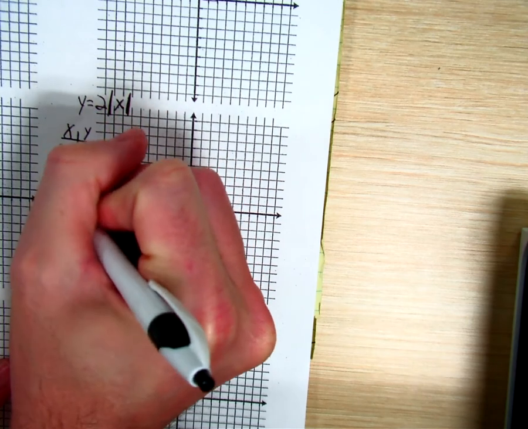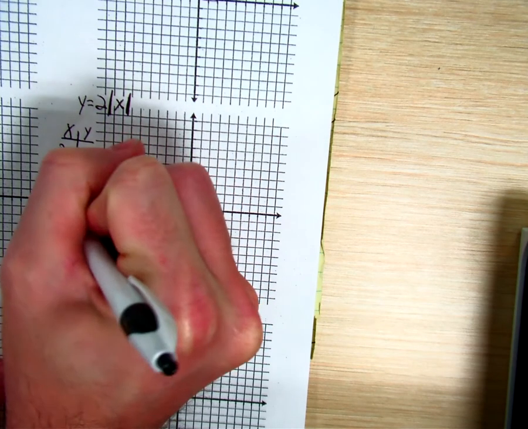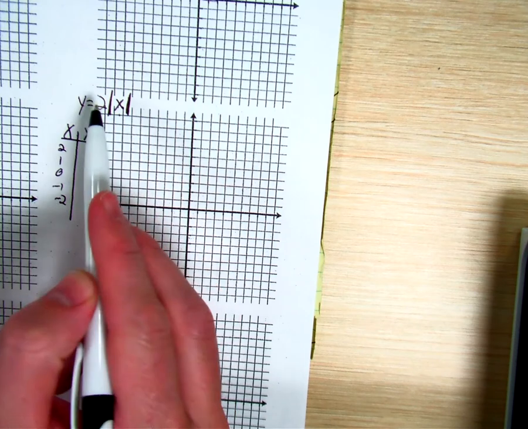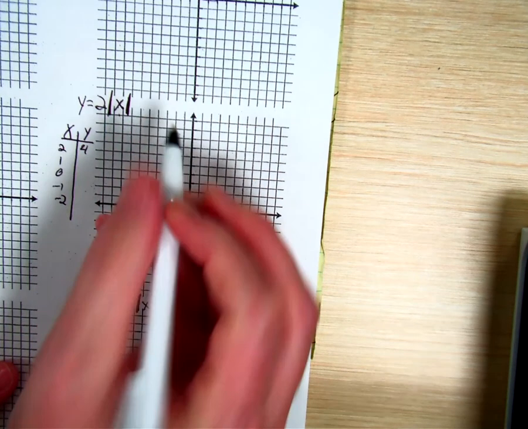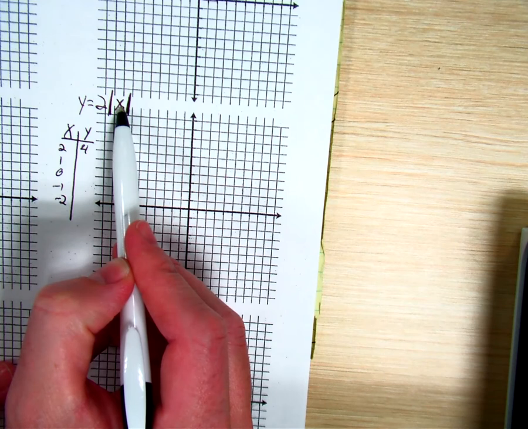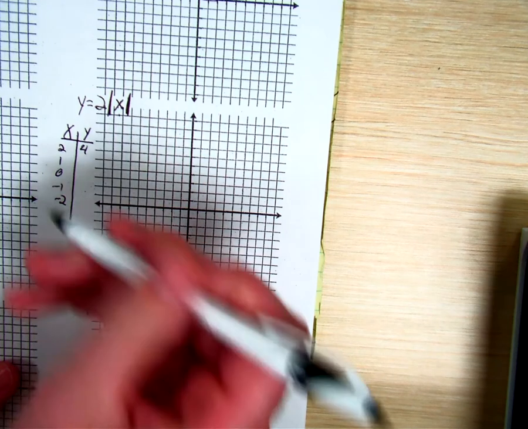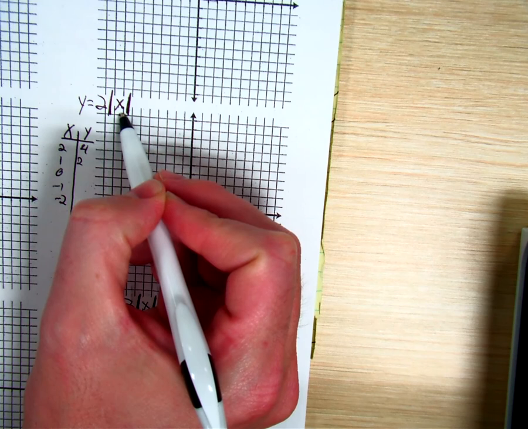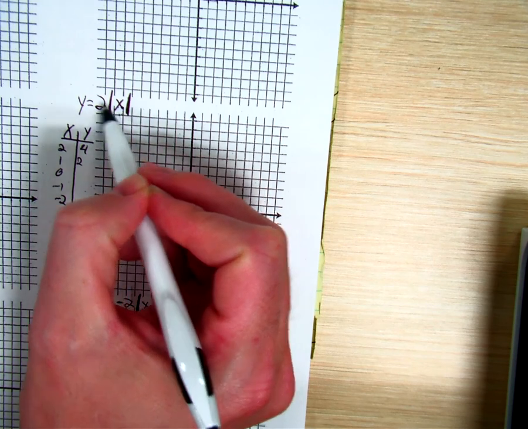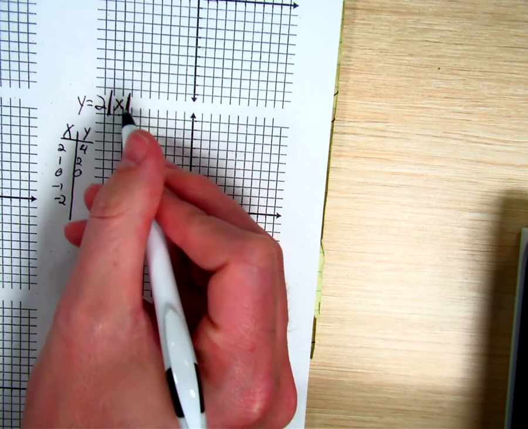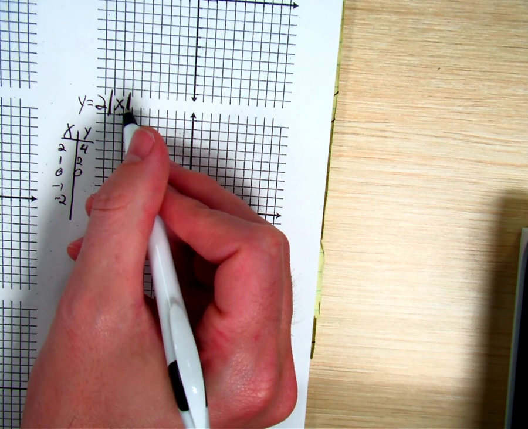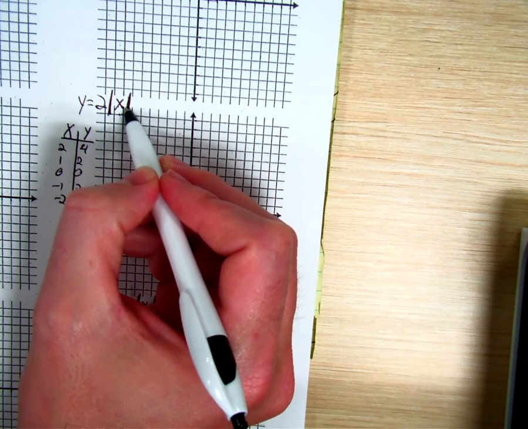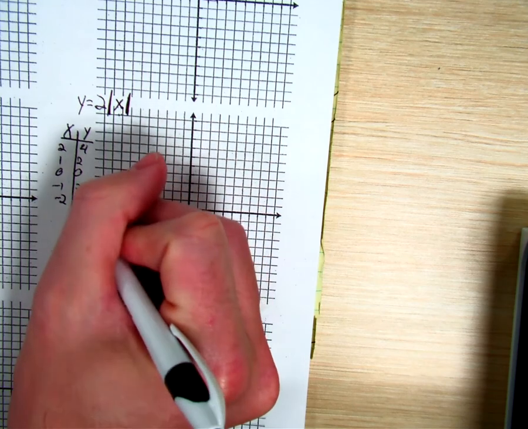We'll go back to our 2, 1, 0. All right. Absolute value of 2 is 2, times 2 makes it 4. Absolute value of 1 is 1, times 2 makes it 2. Absolute value of 0 is 0, times 2 is still 0. -1 comes out as +1, times 2 is 2. -2 comes out as +2, times 2 is 4.